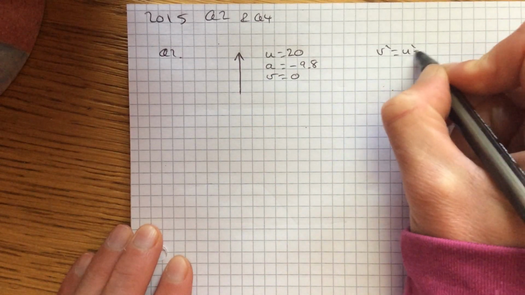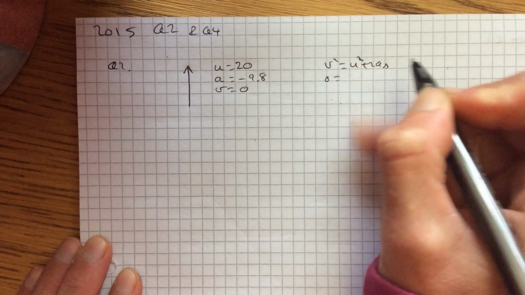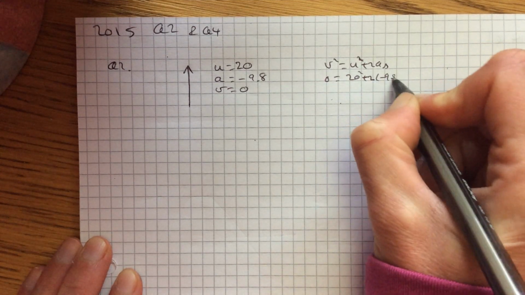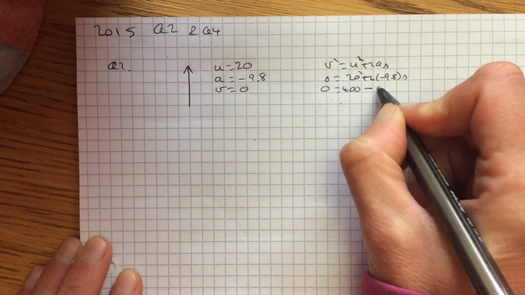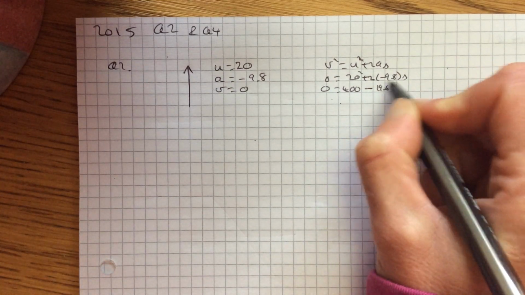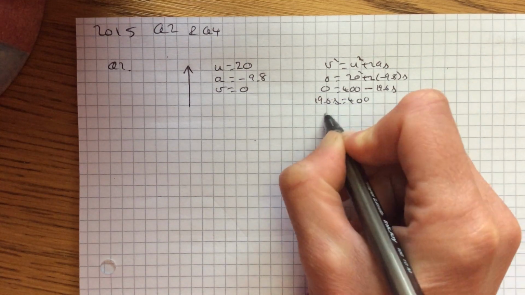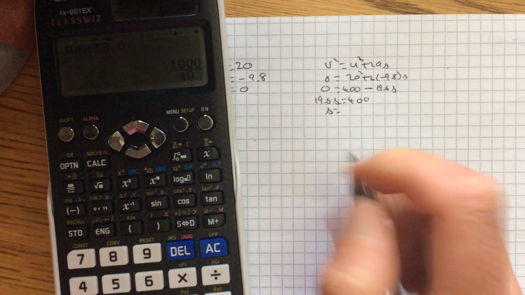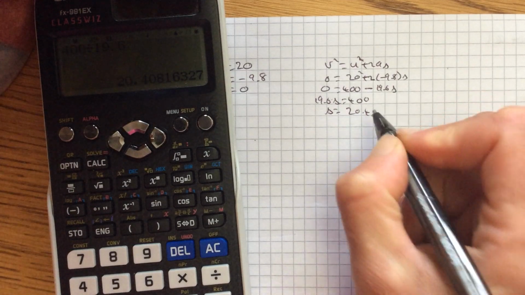So v squared equals u squared plus 2as. So naught equals 400 minus 19.6s. Bring your 19.6s over to the other side, and then divide. So it's 400 divided by 19.6 to give you an answer of s equals 20.4 meters.